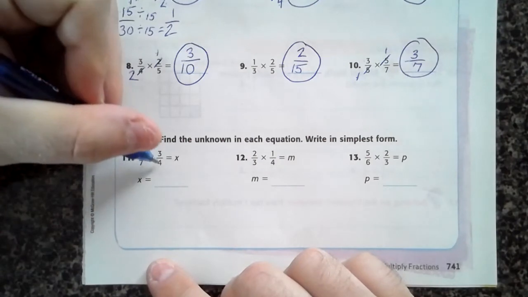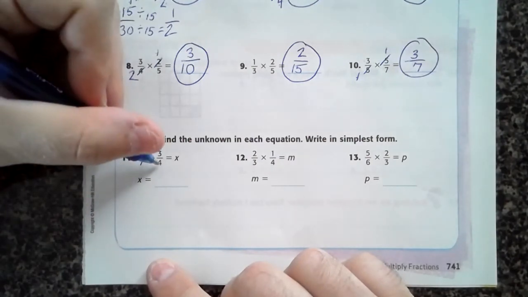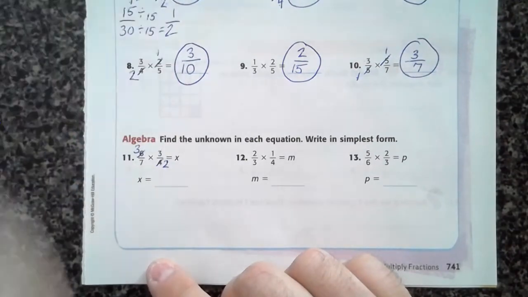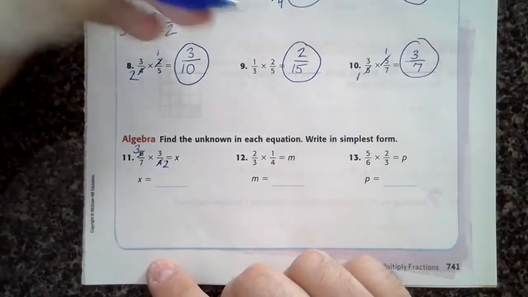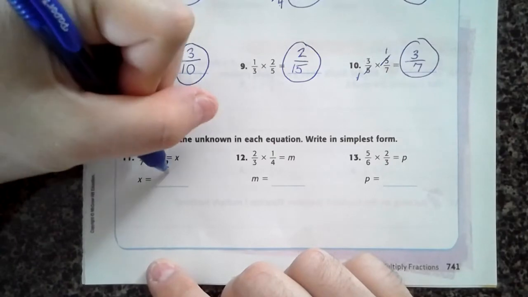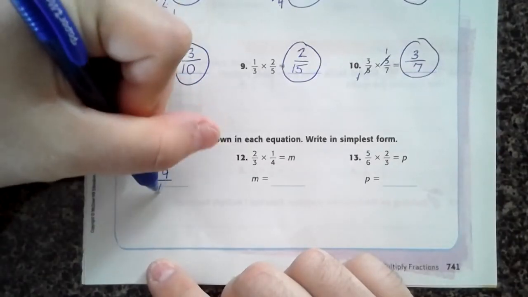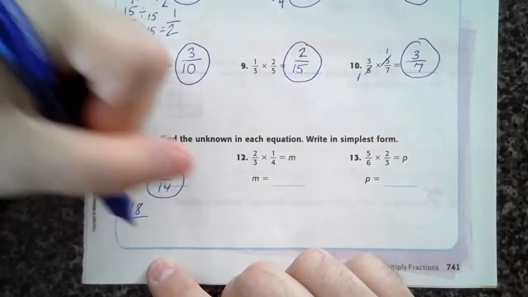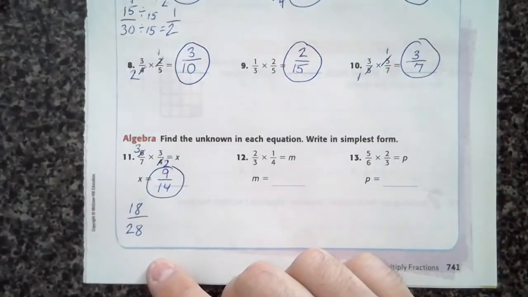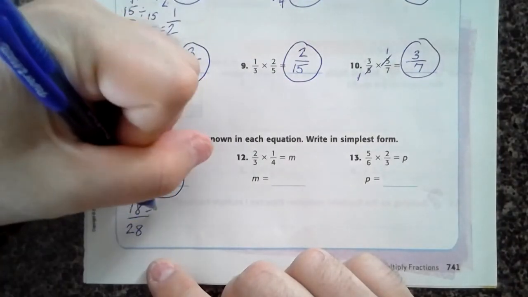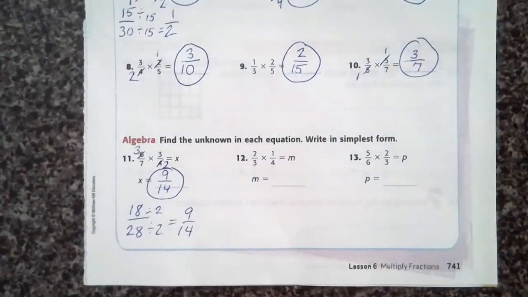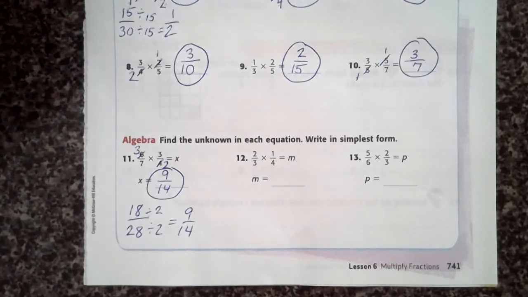3 doesn't go into 7 evenly. 4 doesn't go into 6 evenly, but I can divide both of these by 2. Right? We divide both of them by 2, and then that's going to give us 9 over 14 as our answer. And if we would have done that, we would have 18 over 28, right? And then if we divide both of those by 2 again, we would have gotten 9 over 14. So see, we've got the same thing if we've done it the long way or the short way.